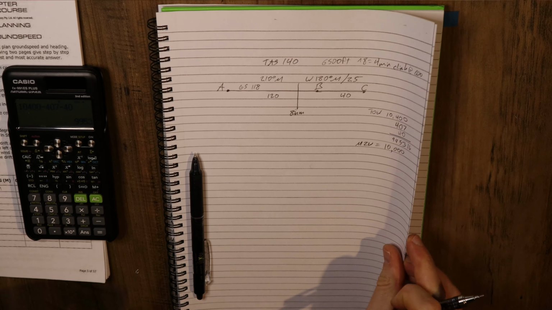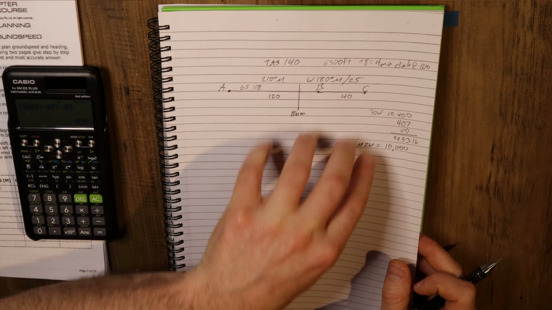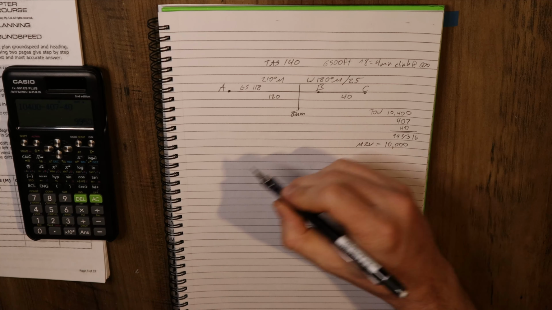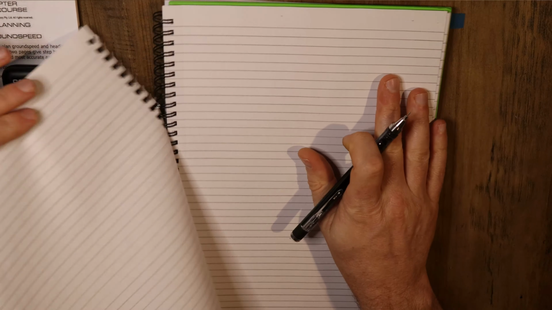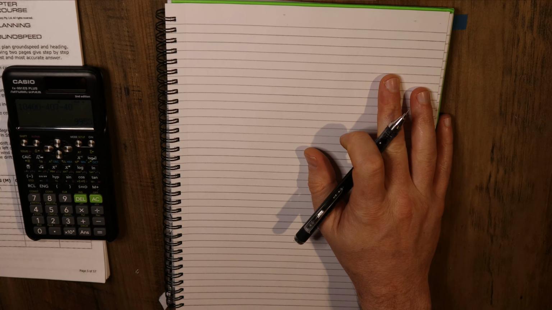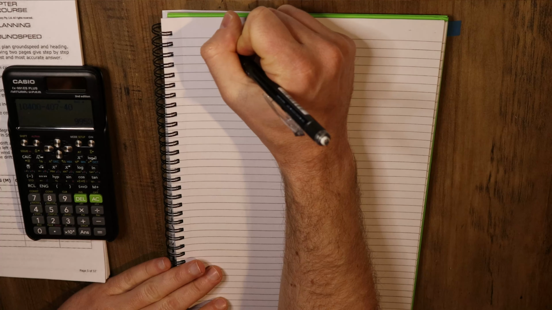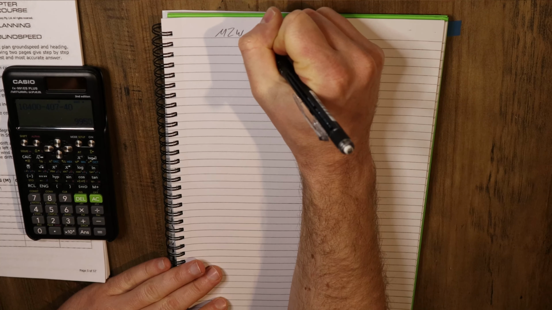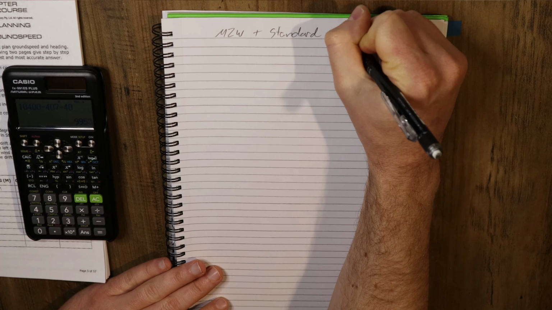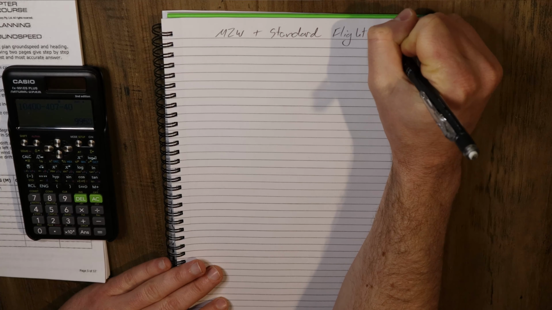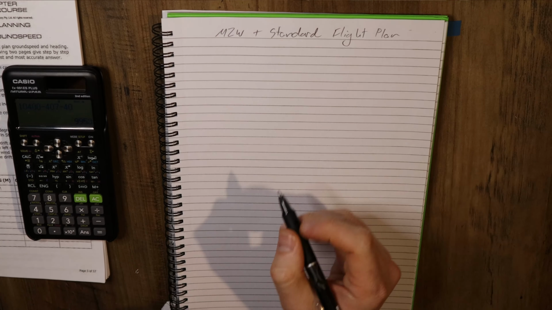That's that scenario. So I'm actually going to remove this piece of paper and we're going to start the same scenario again, knowing the mid-zone weight, and I'm going to show how I draw out the flight. Okay, so again, let's just title this mid-zone weight plus standard flight plan. You can see my messy handwriting. In fact, let's use a pen.